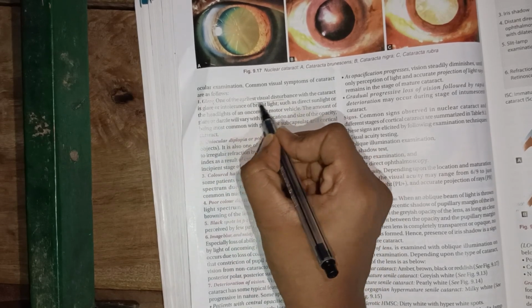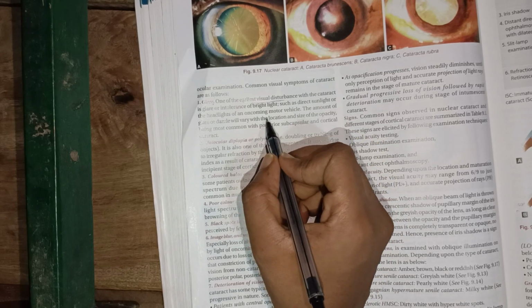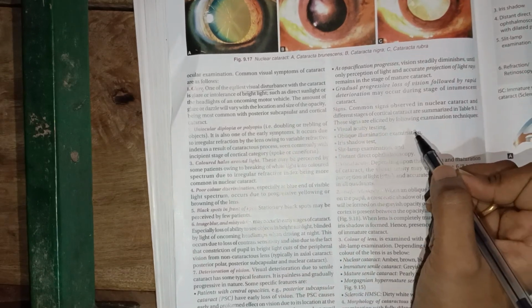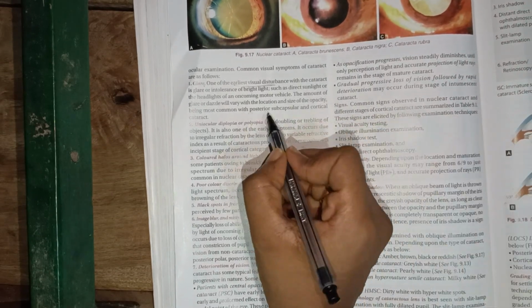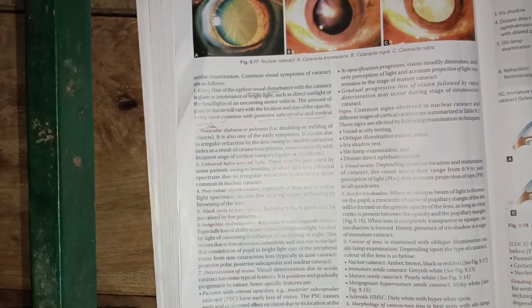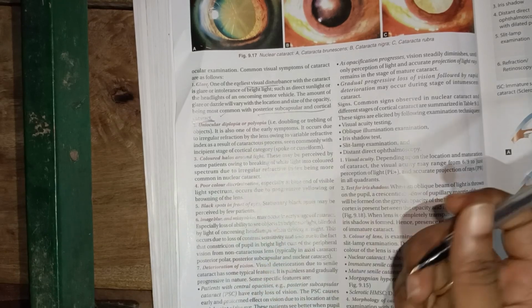The earliest visual disturbance in cataract is glare: intolerance to bright light, such as direct light or the headlight of an incoming motor vehicle. The amount of glare or dazzle varies with the location and size of the opacity. It is most common with subcapsular and cortical cataract. In cortical cataract and posterior subcapsular cataract, glare is the most common, but in nuclear cataract it is not that common.